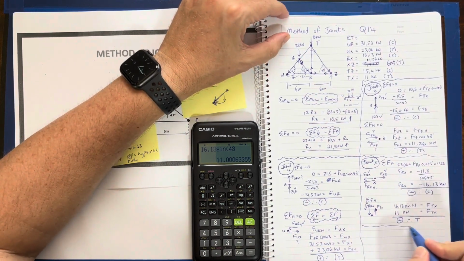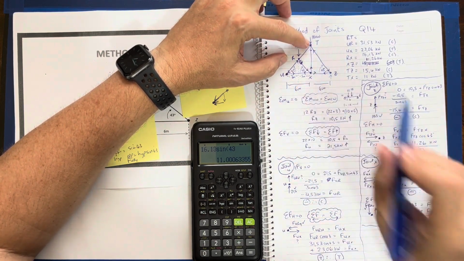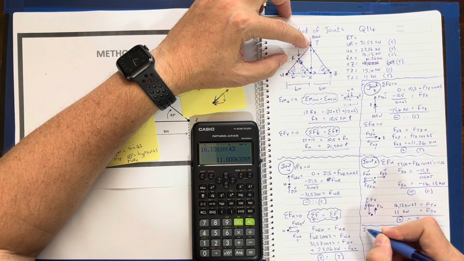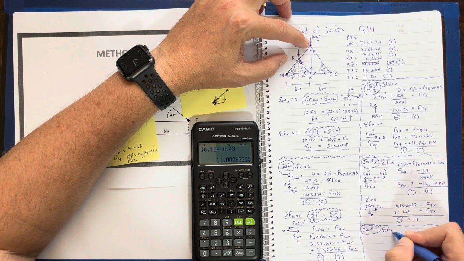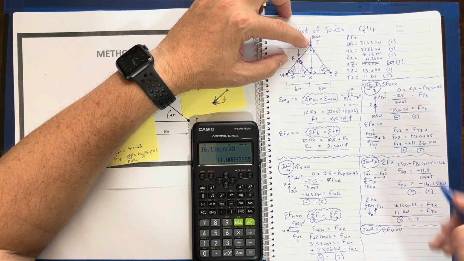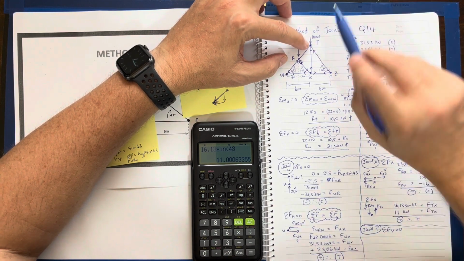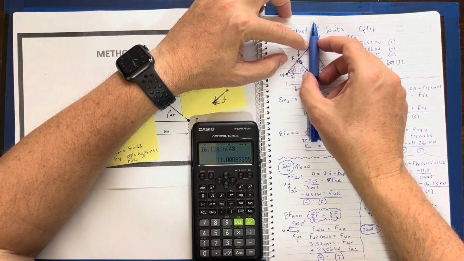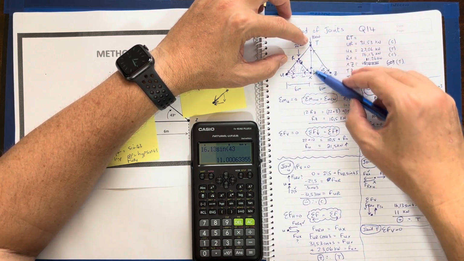In order to solve for RT, it's probably easier to jump up to joint T. And at joint T, I'm just going to do a sum of the forces vertical equals 0. That's going to be easier because I have the TZ's vertical. I have TX.